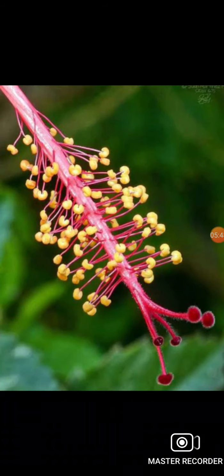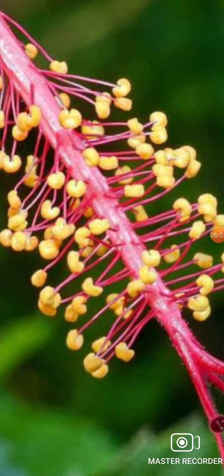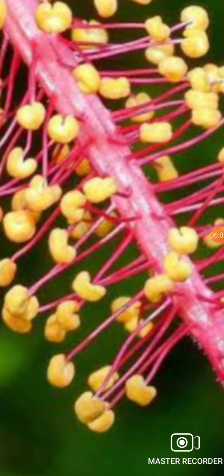This is hibiscus flower. At the tip you can see 5 red velvety structures which are the stigmas, and the yellow structures are the anthers, and these are monothecous anthers. You can observe kidney shaped anther, and it is monothecous because it has only one anther lobe.